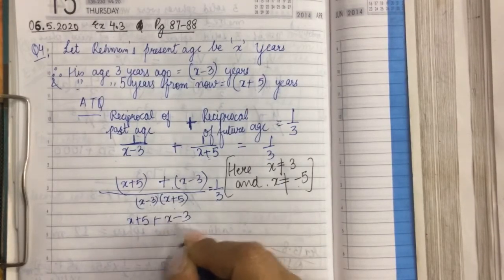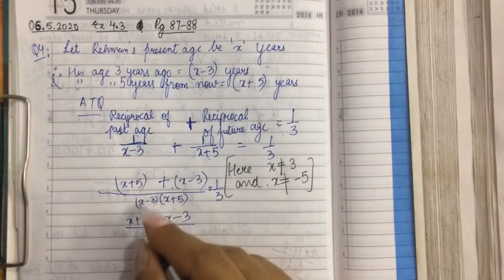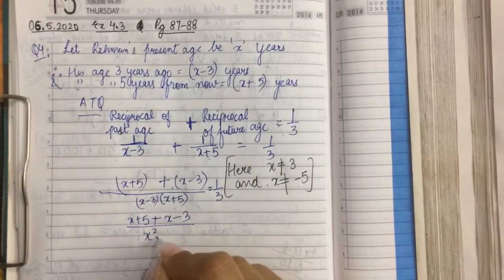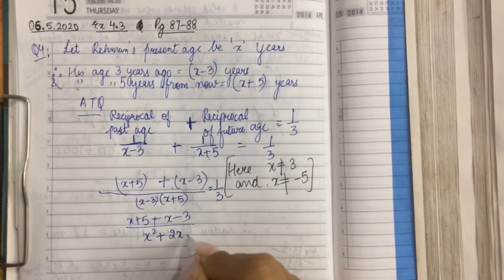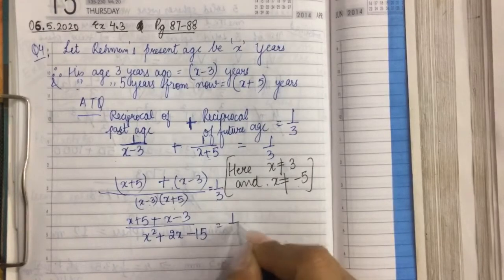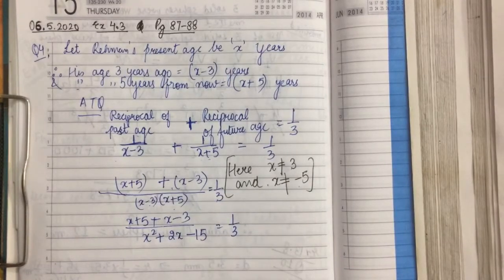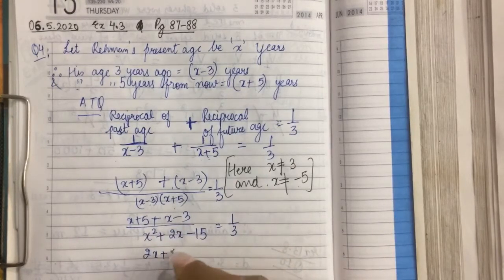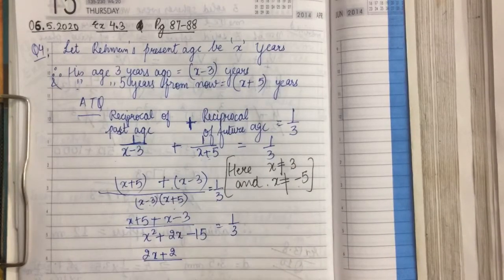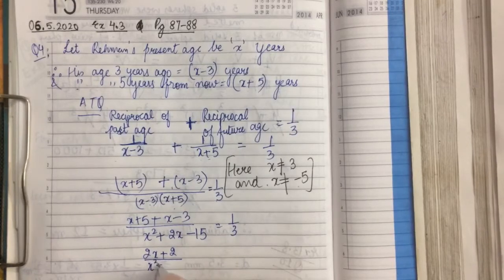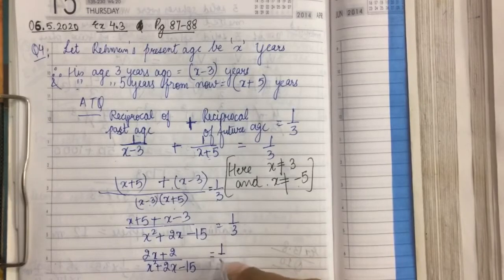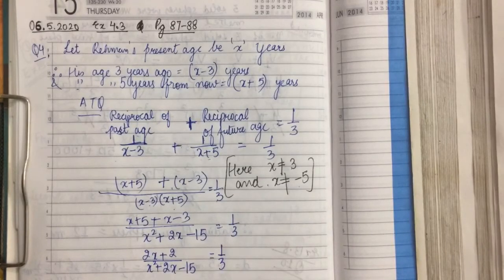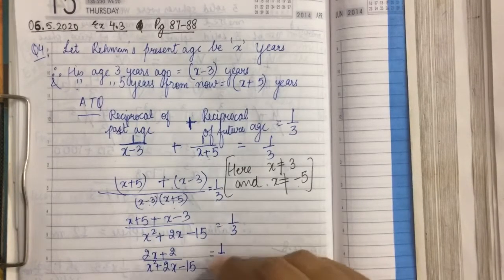Opening the brackets, multiplying in the denominator. Once you have simplified both the sides, then you will cross multiply. In the numerator we have 2x plus 2 over x square plus 2x minus 15 in the denominator equals 1/3. No more simplification is possible. I'm going to cross multiply.